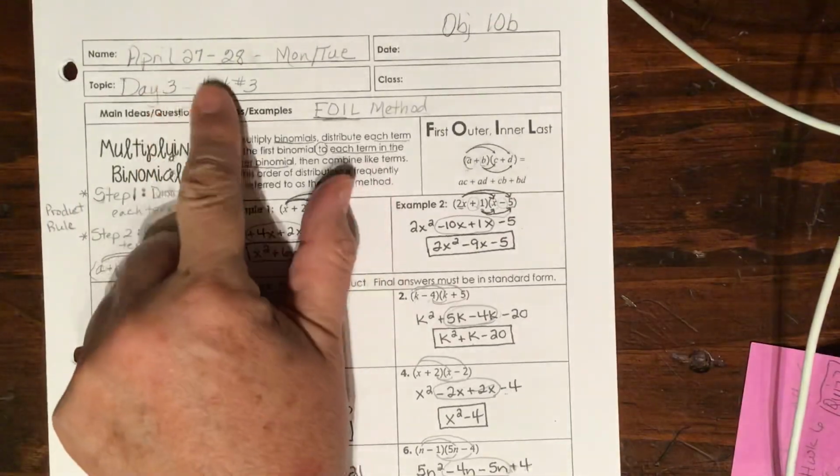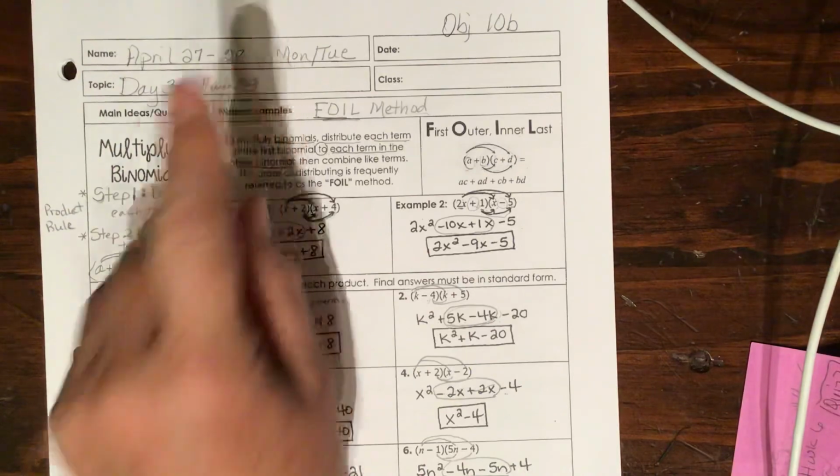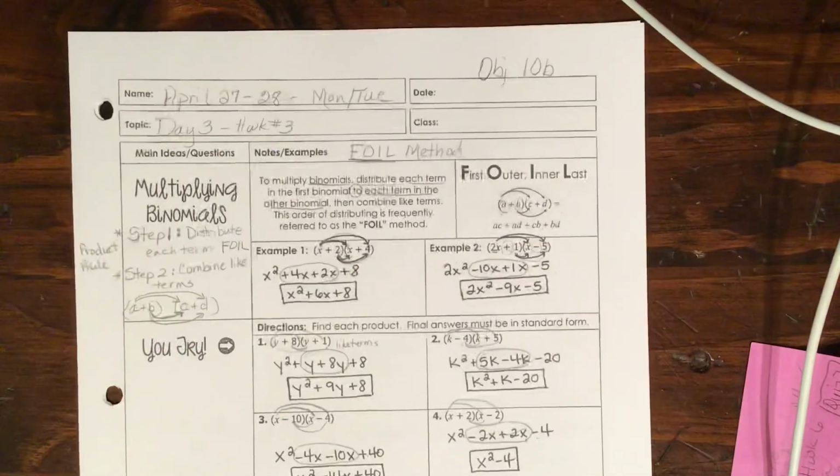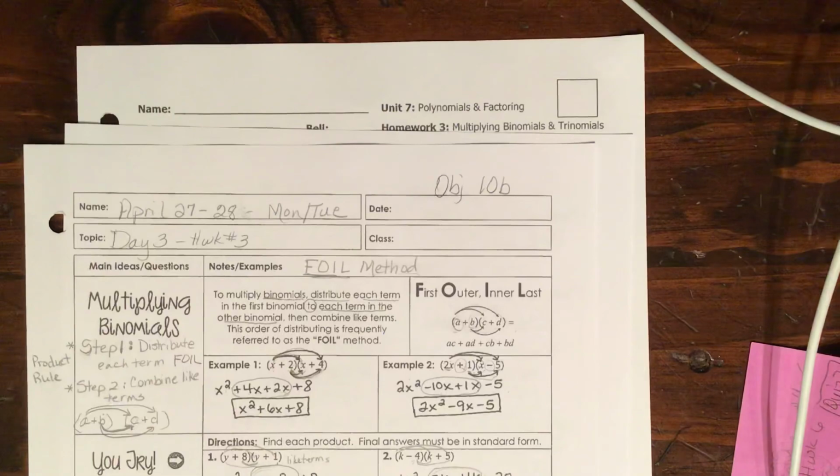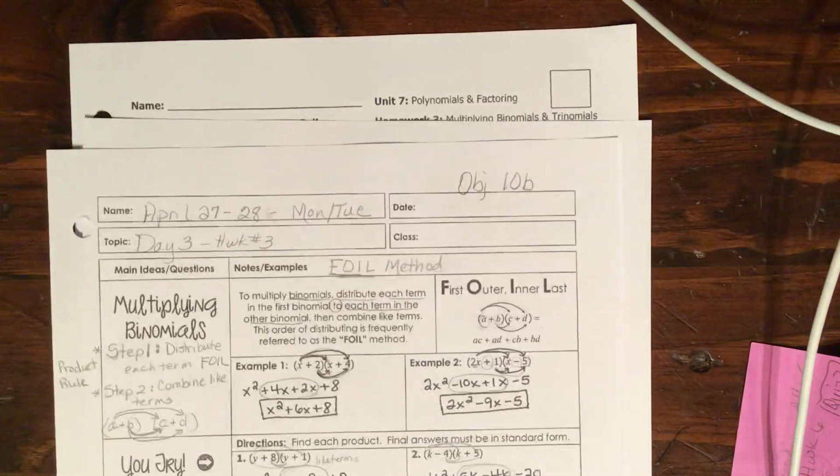So for April 27th and the 28th, Monday and Tuesday's assignment, you're going to do the teaching page 1, teaching page 2, and turn in your homework page, and I will grade that for a grade. Okay? This counts points toward the grade, is your teaching pages.